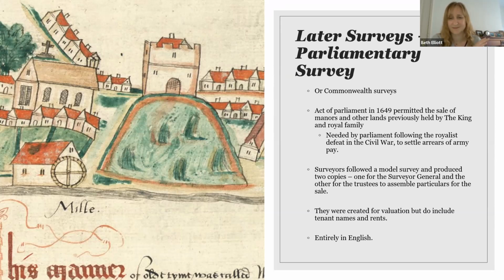So you see surveyors following a model survey, producing 2 copies, one for the Surveyor General and one for trustees, who are basically there to try and sell the land to settle arrears of army pay. So they were created mostly for valuation, so that's where they sort of focus, but you do still get tenant names and rents. Not massively common, but you do see them, so it's just worth bearing in mind.